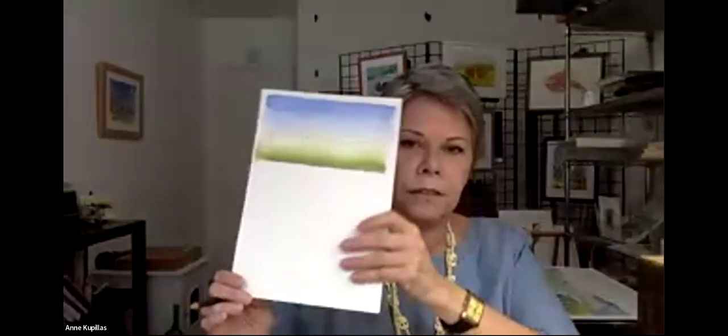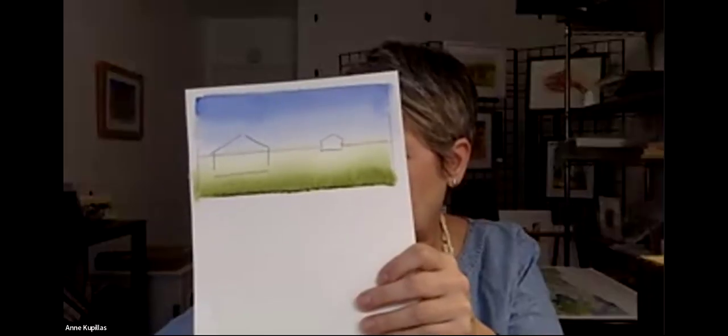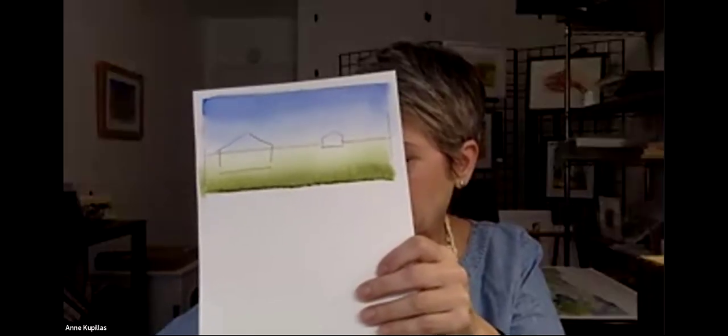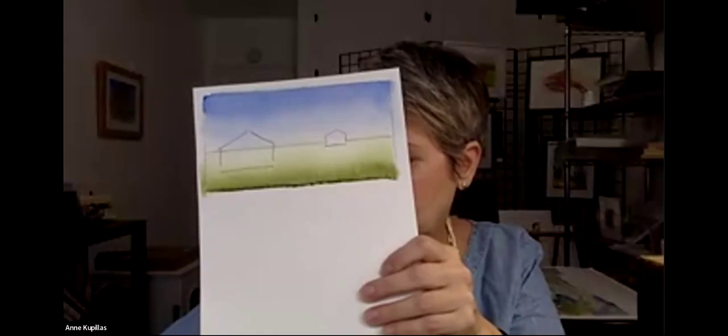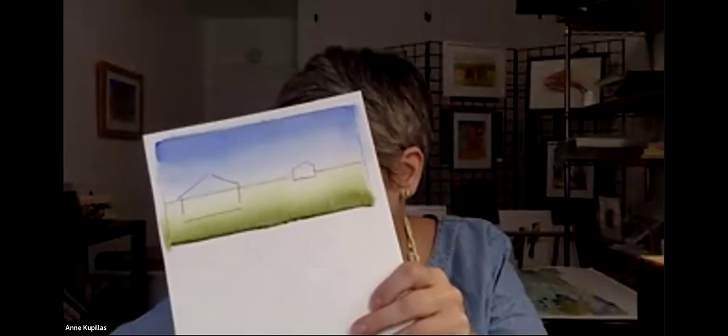But I'll give you another example since we're here. If you had another house, not only can I make it bigger, but I also can make that house darker than the one in the background. So I'm just going to make a house. What color would that house be? Let's say it's red, okay?